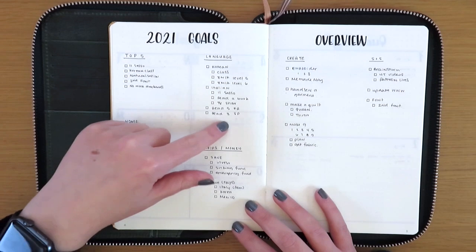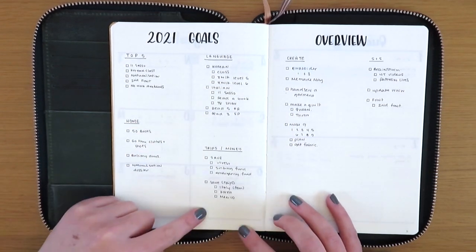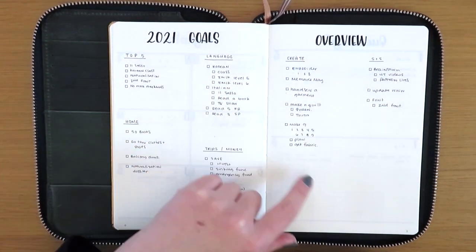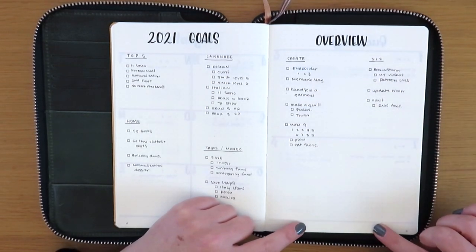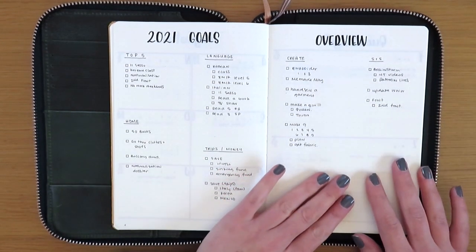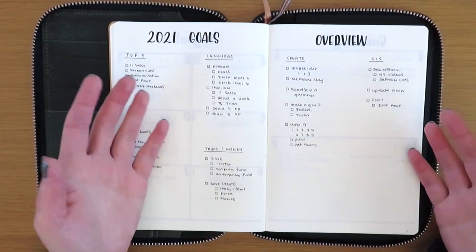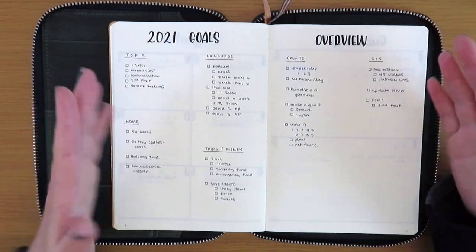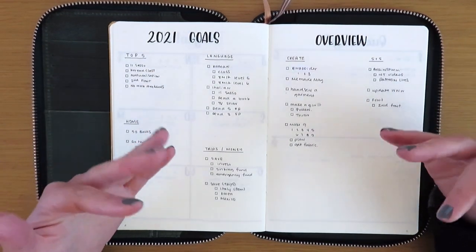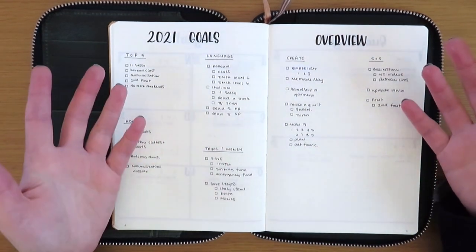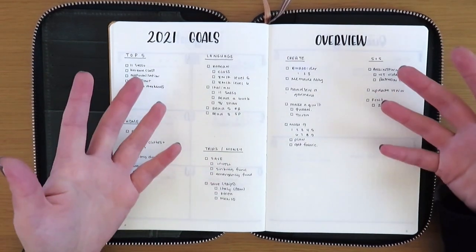I left a little bit of space here under languages. I've got a little space under trips and money. I have space under create and for sunshine and stationery. And so if I need to add another category or continue on some categories, I do still have some space. So we'll see how I like doing this sort of listing setup. I mean, this is what I naturally do when I pre-plan pages. So I figured I might as well try it for the actual planning pages themselves.